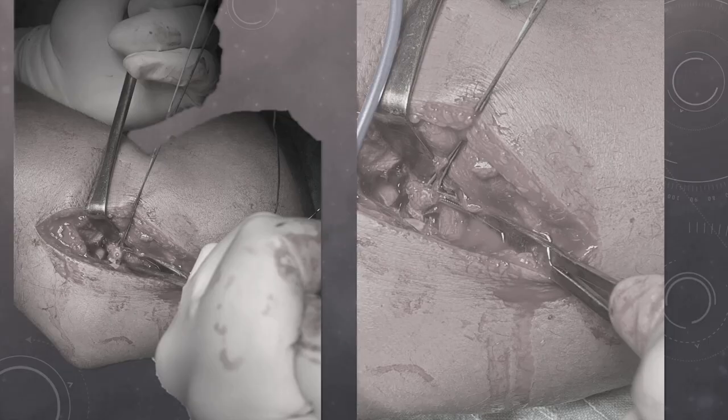Now hold those fragments and pull laterally, then you will be able to visualize the brachialis insertion over it and the anterior capsule which is also inserting over that part. Now take multiple bites on the brachialis insertion and the anterior capsule which is inserting on the coronoid tip.